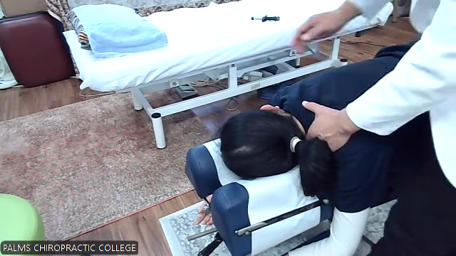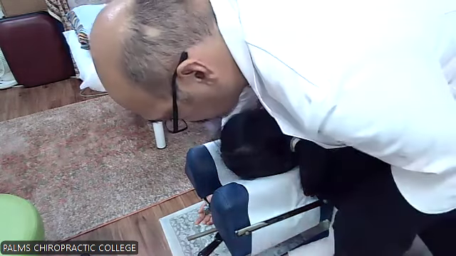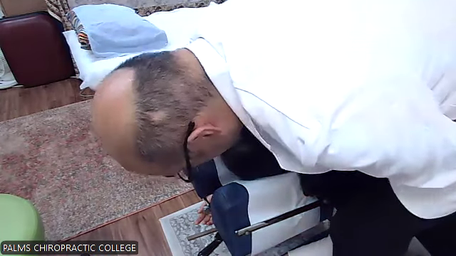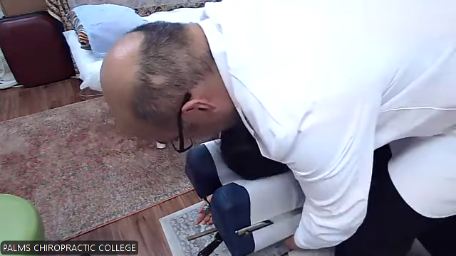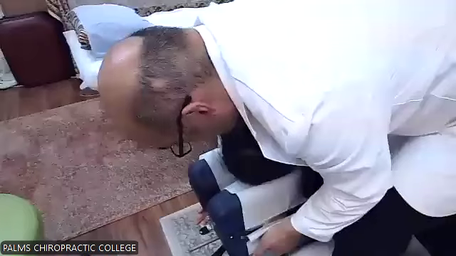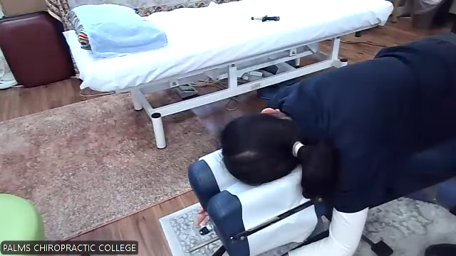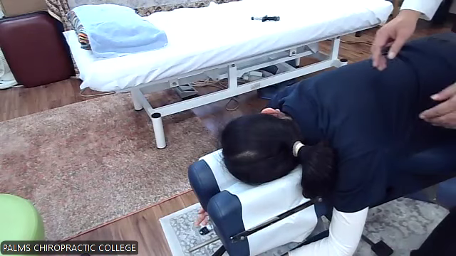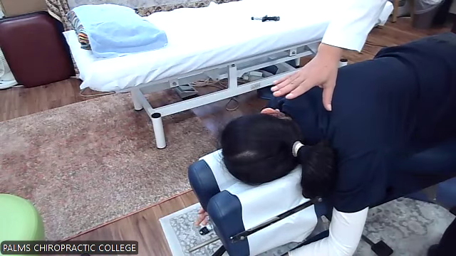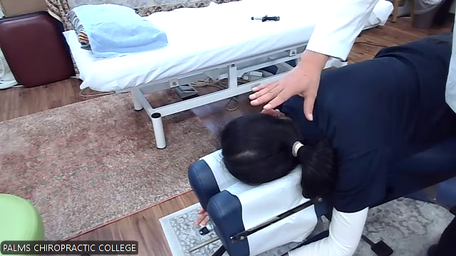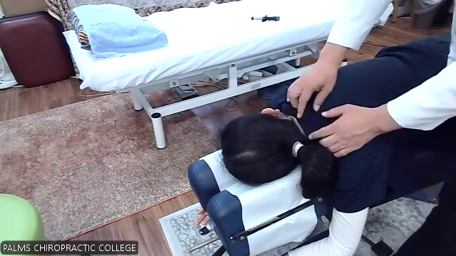Before doing the adjustment, always flex the headpiece about 15 to 20 degrees. The weight of the patient's head, if it is flexed, will create a slight traction.